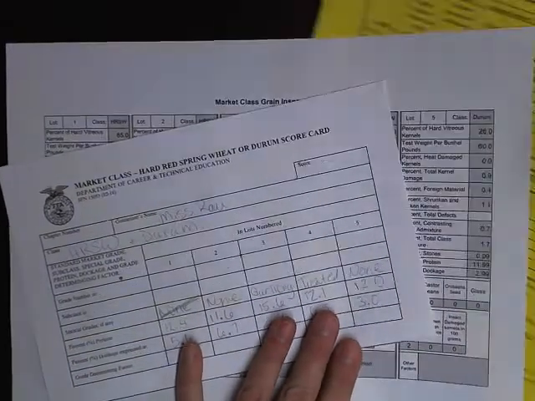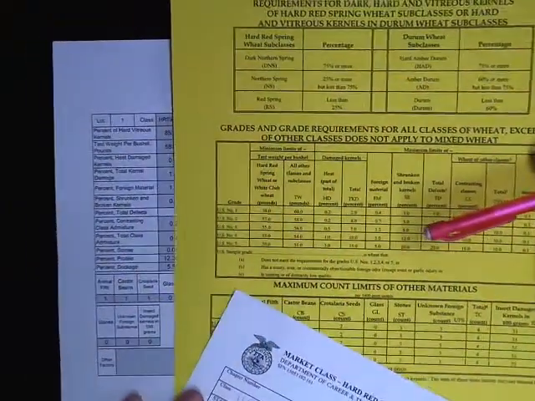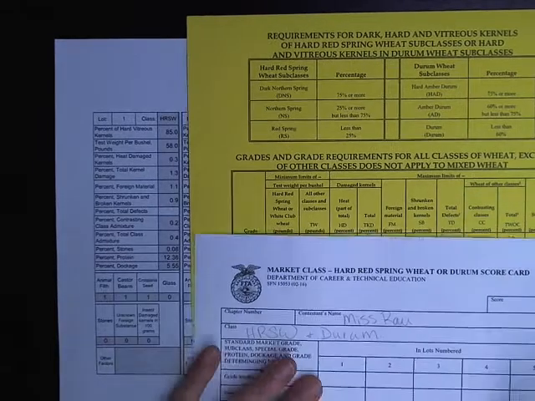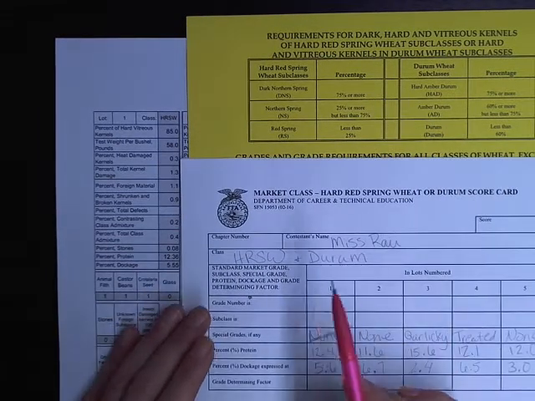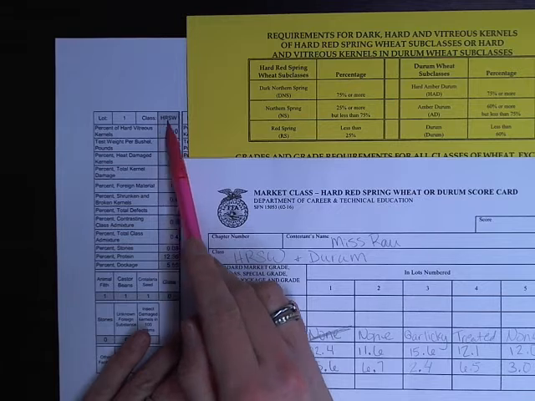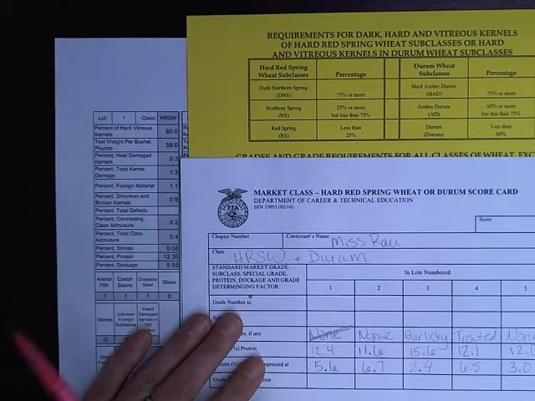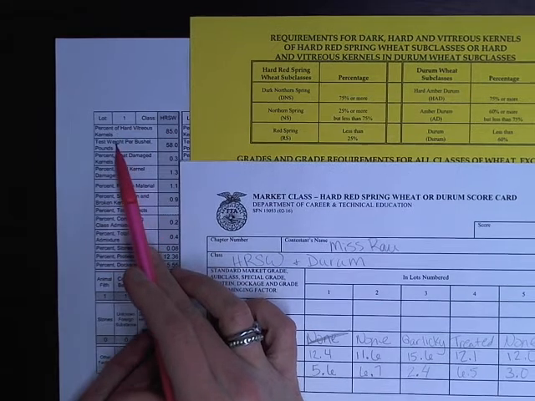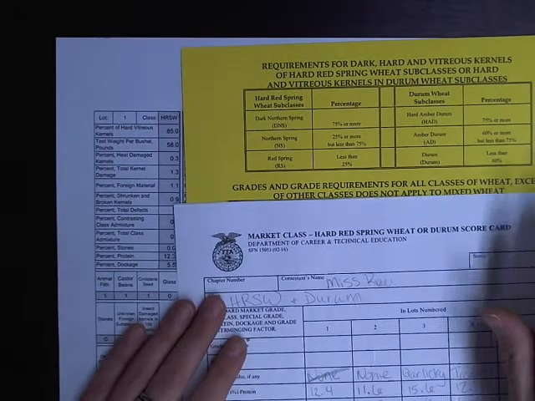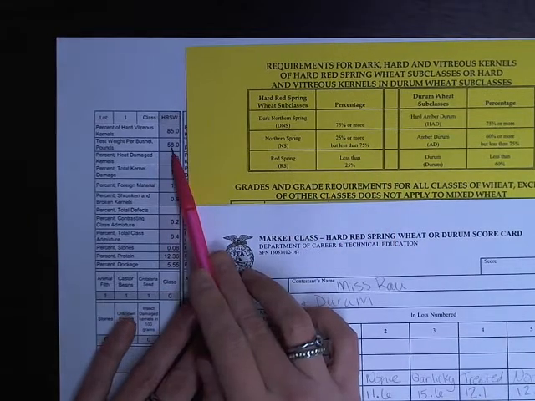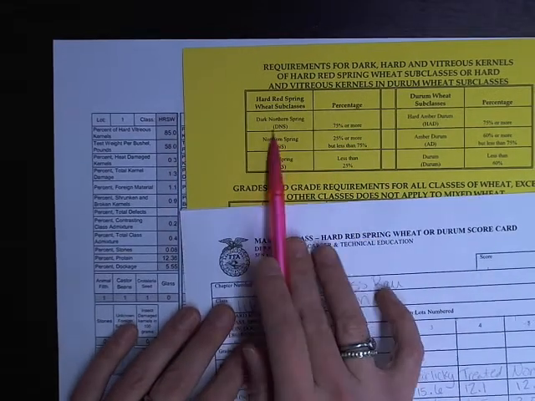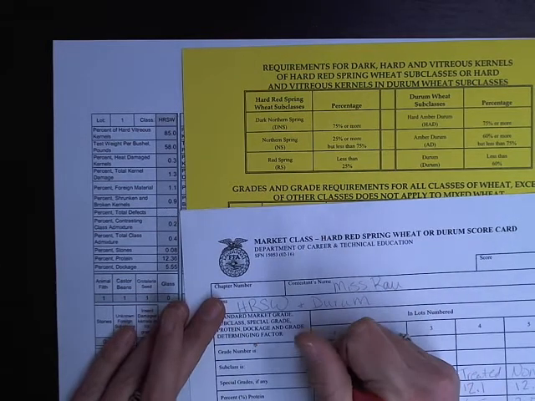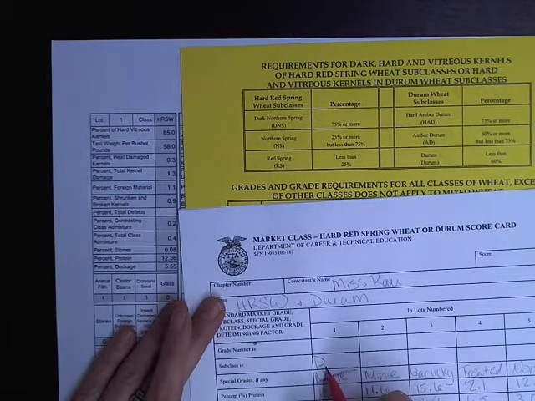So the next part, you're going to need the requirements card, which I've printed off in bright yellow. And we're going to go through the subclasses. So you have to pay attention to see if this is hard red spring wheat or durum up there. So the first one's hard red spring wheat, and we're looking at hard vitreous kernels. Okay, so for hard red spring wheat, this one has 85%. That means we can write down DNS, or dark northern spring, on the subclass.